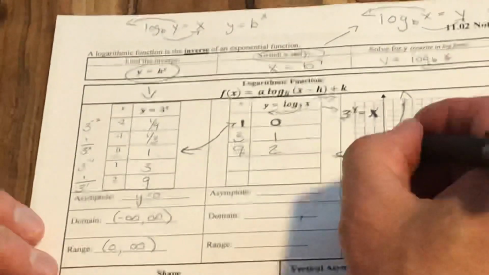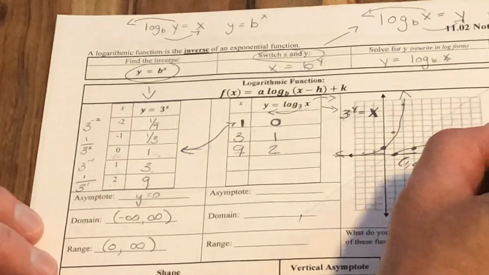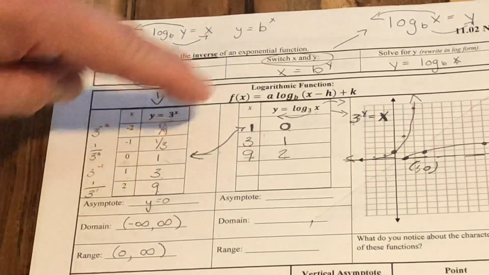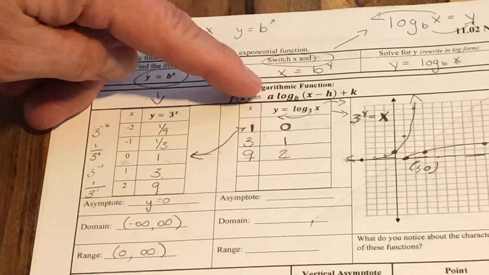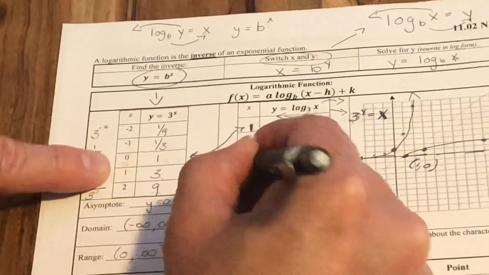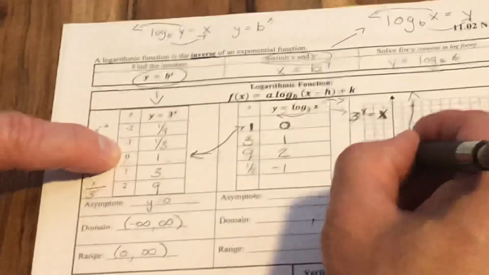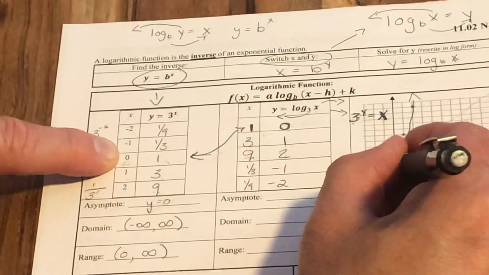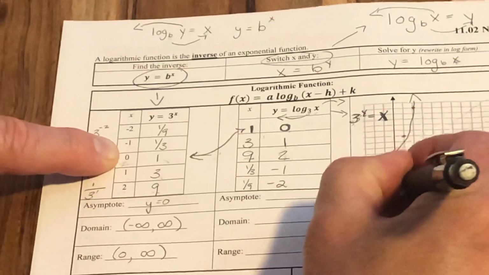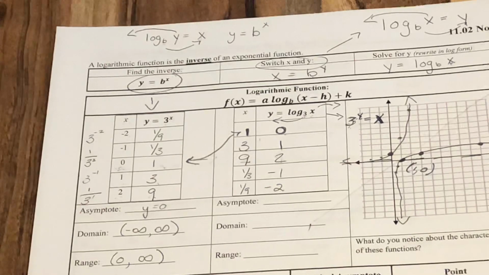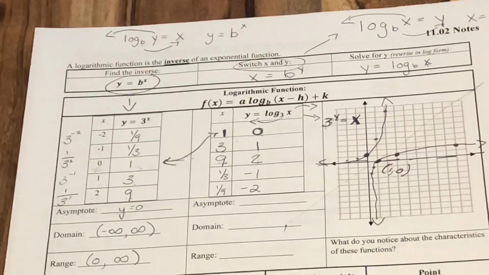Now, we have it going like this. But we can use these two down here, while my X can't be negative. My X's can be 1/3 and -1. So I have 1/3 and -1, and 1/9 and -2. So it would end up looking like that on your sheet of paper.